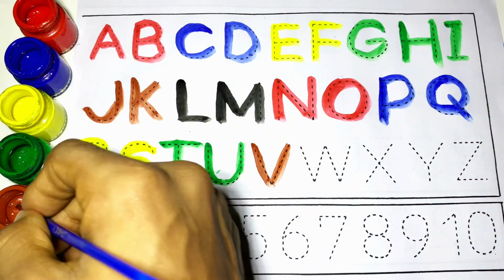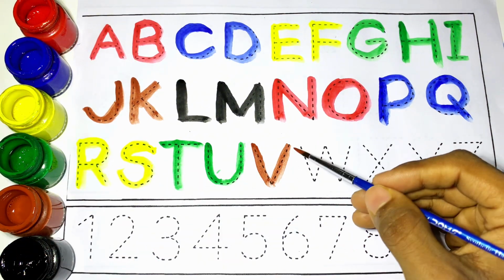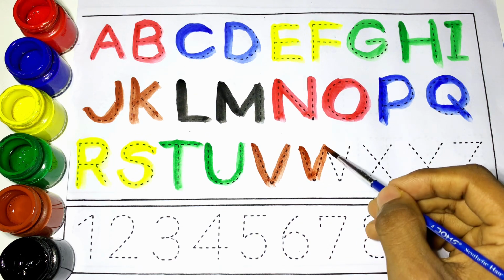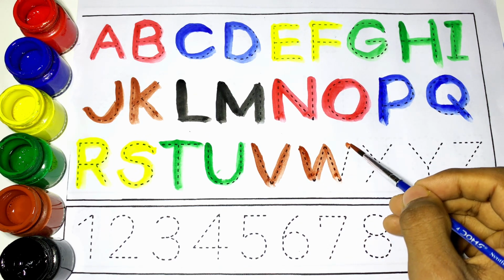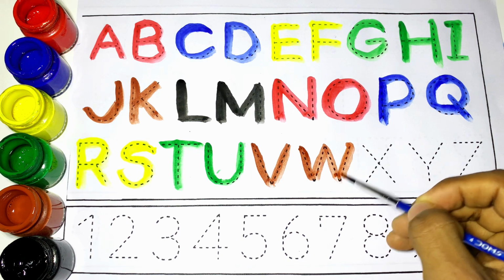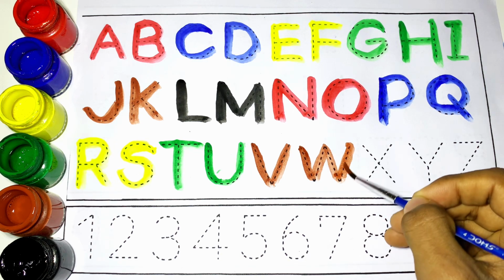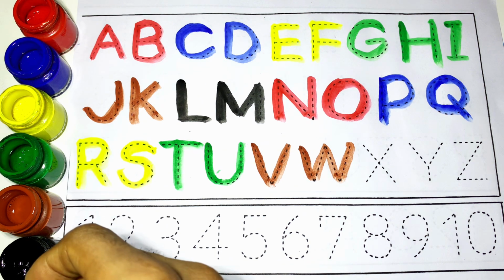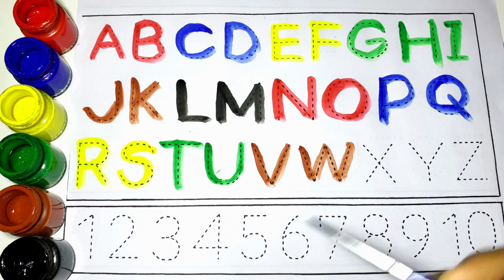Kids, again use brown color and draw W. W for wolf. The alphabets of W. Kids, write X. X for X-ray. The alphabets of X. And use black color.